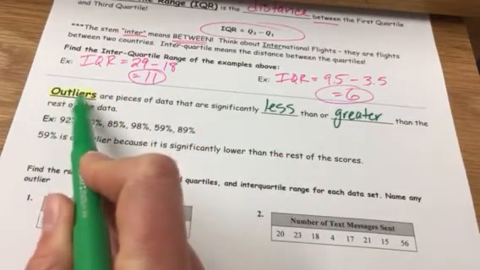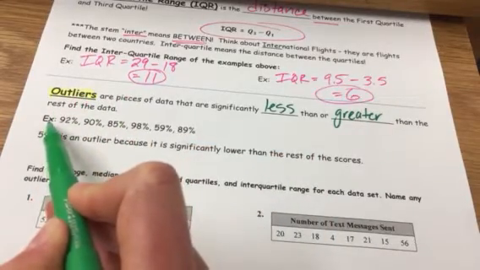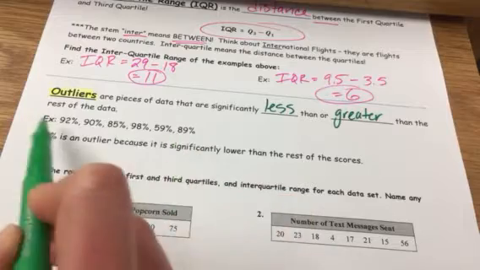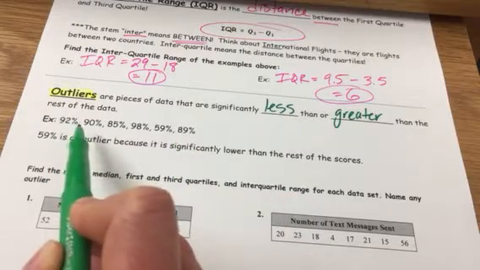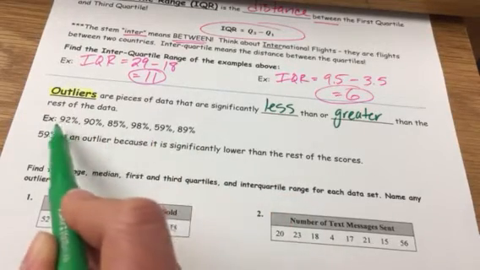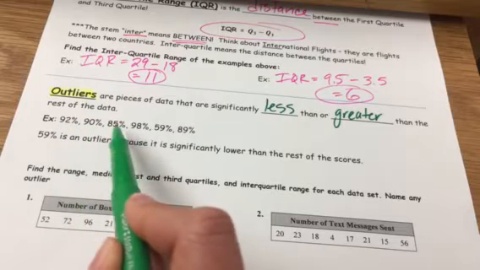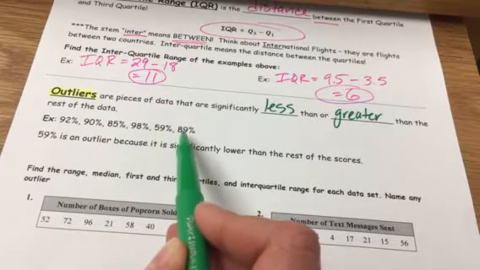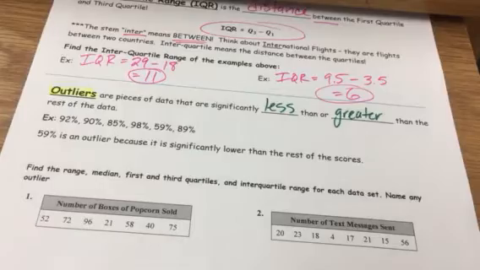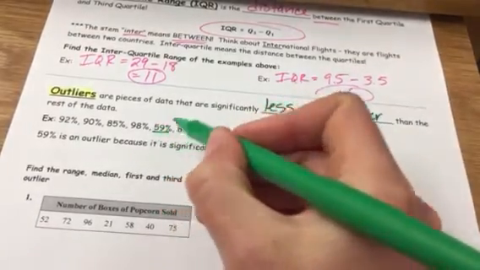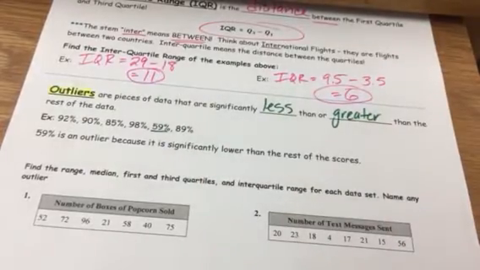So let's talk about outliers. Why do we care about them? Well, here we have a set of percentages. So let's say this is math test scores. And I have students who got a 92, a 90, an 85, 98, 59, 89. Now, if I took the average of that, with the 59 in there, that 59 is really going to drag down the class average. In fact, that'll probably bring the class average below an 80, maybe into the 70s.